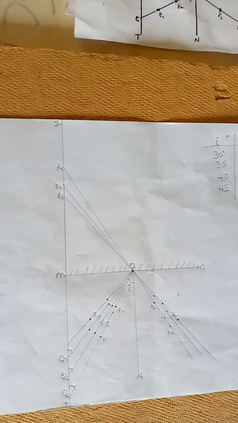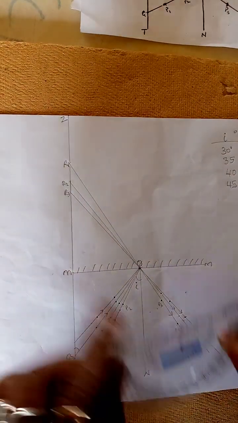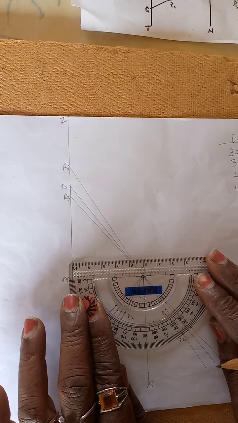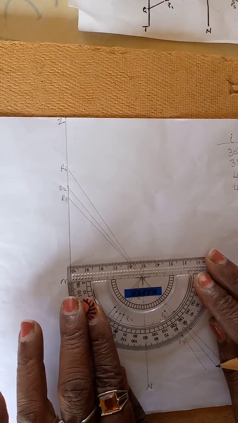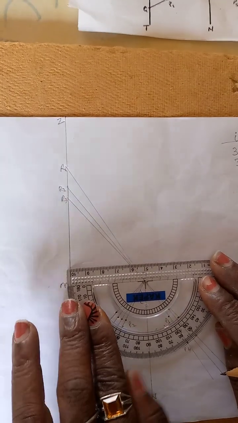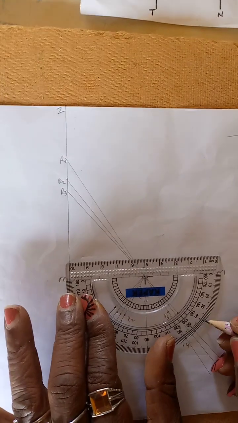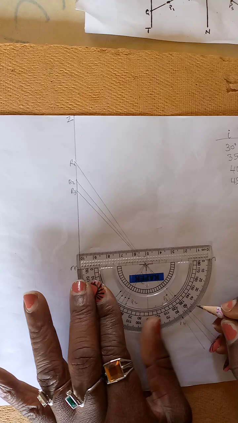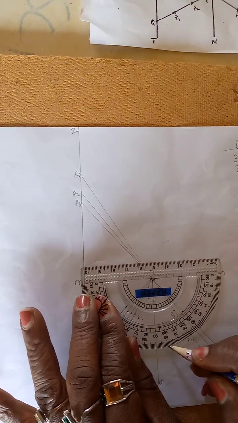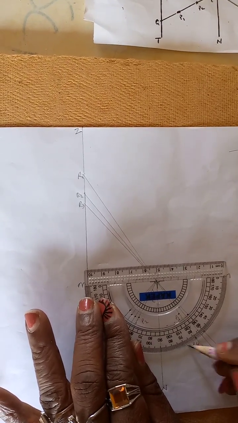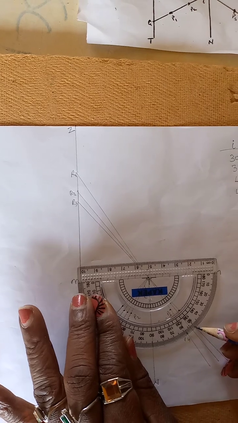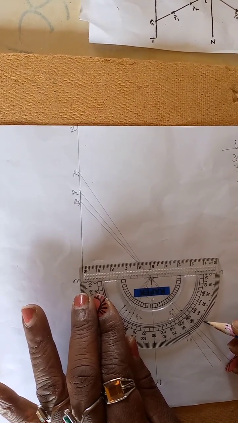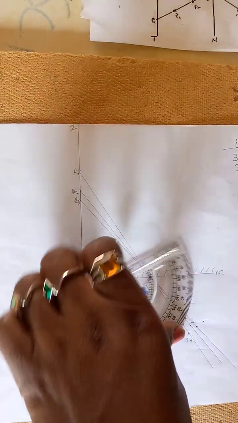So let's measure the reflected angle. According to the law of reflection, it should be equal. So we are just going theoretical method. We are using theoretical method. Remember, I'm not performing this experiment. I'm only going by the theoretical principle. So 10, 20, 30, 40, 45. Let me add small. Maybe 47, of course.